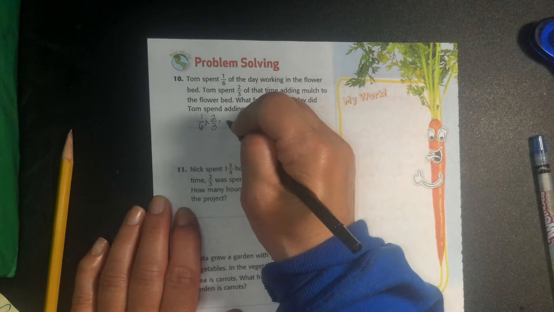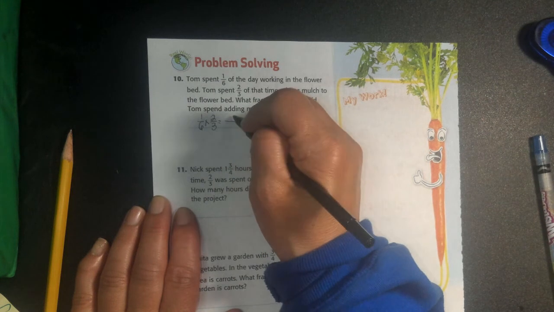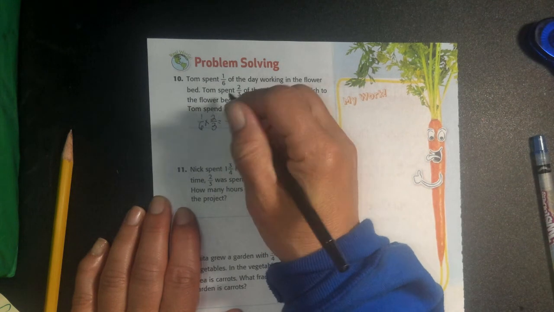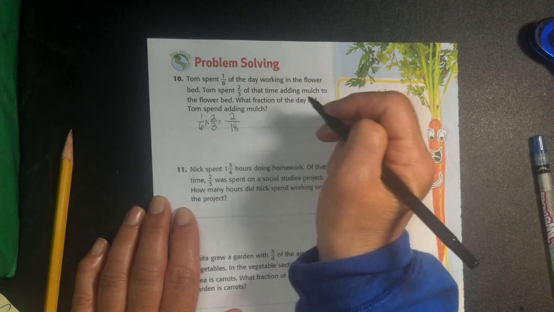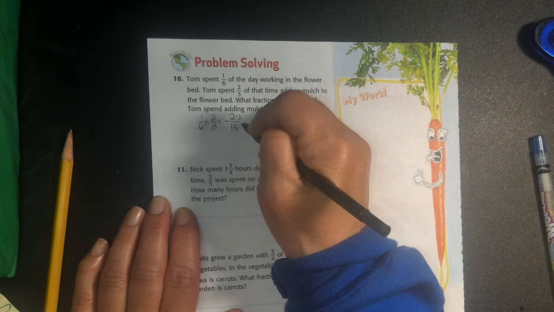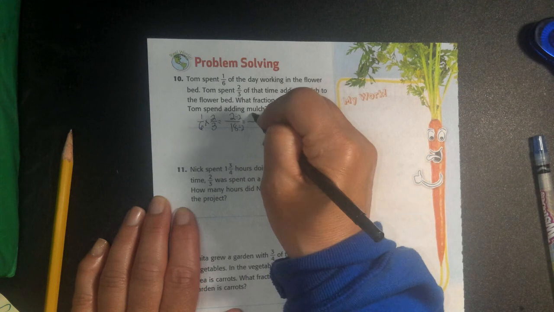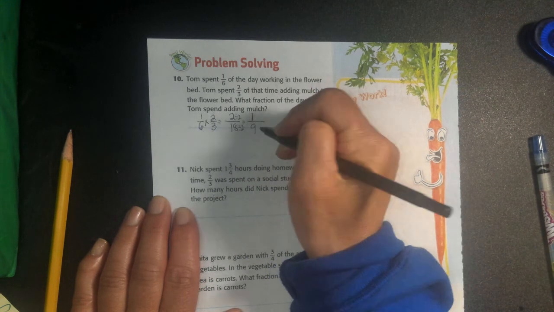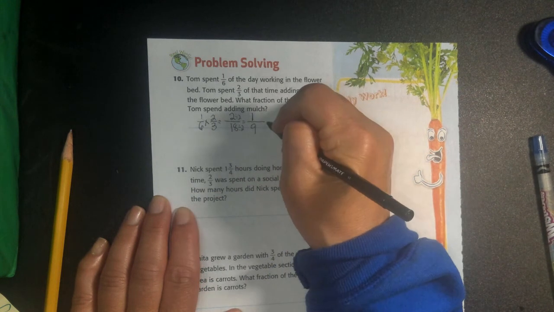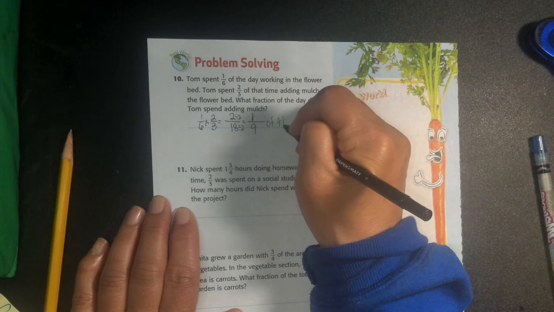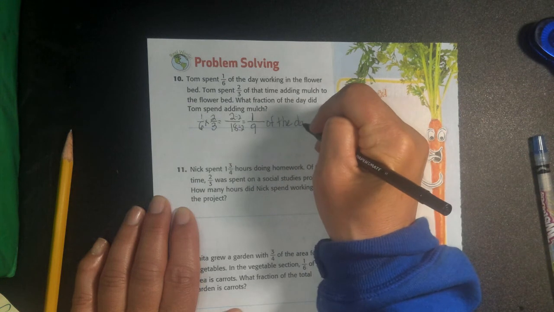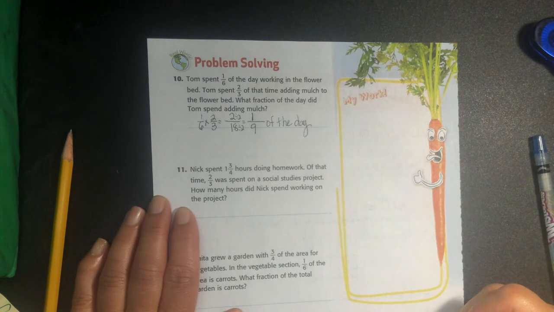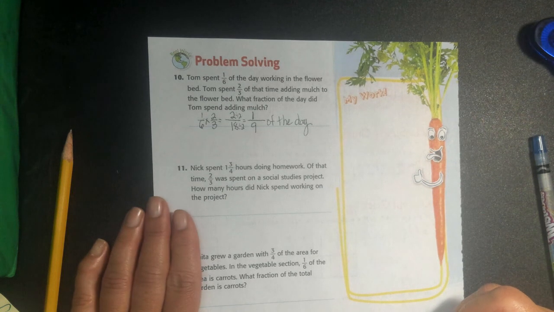Alright, so I'm just going to multiply straight across. 2 times 1 is 2. 6 times 3 is 18. I'm going to divide. 2 divided by 2 is 1. 18 divided by 2 is 9. 1/9 of the day. I keep telling you guys I'm going to write in cursive and then I don't. That's my cursive printing.